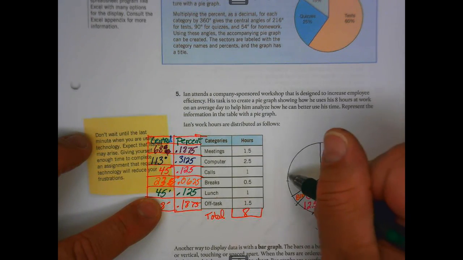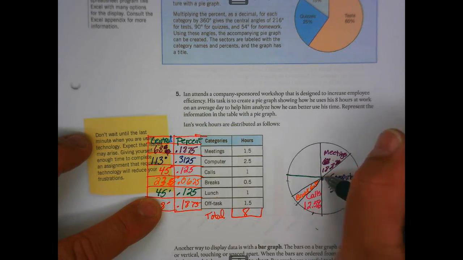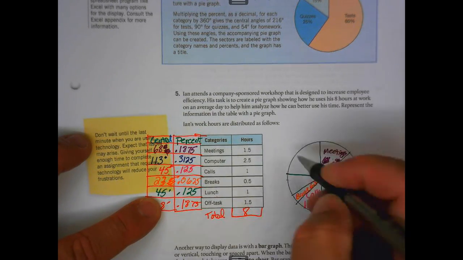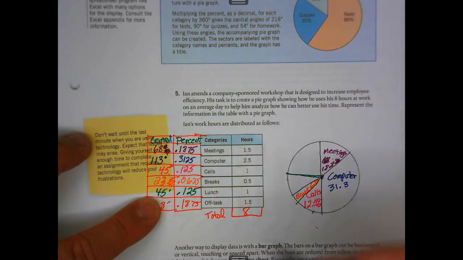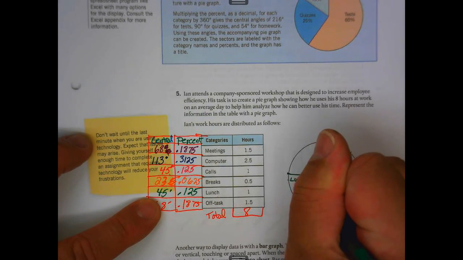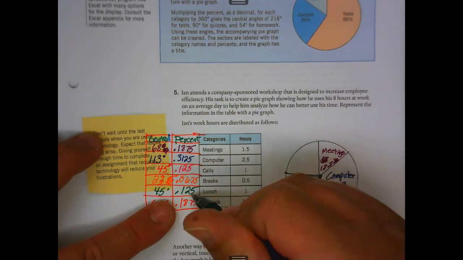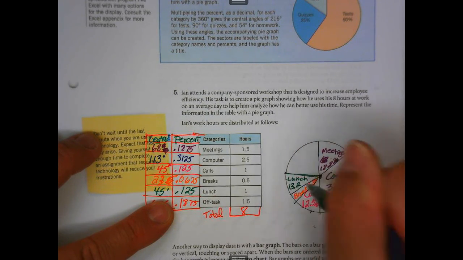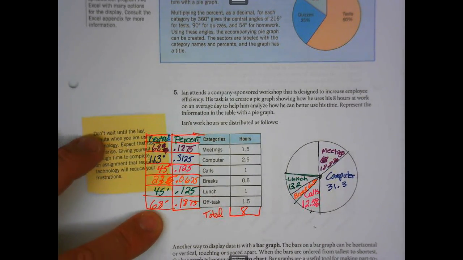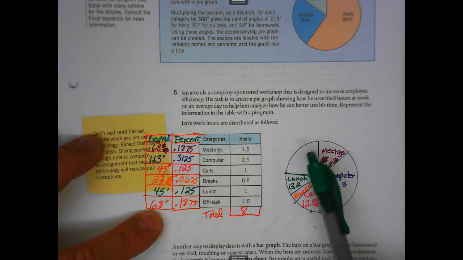And then another 68, which actually is not that bad. Came up pretty decent. Sector, see, off task, and that was 18.8%.